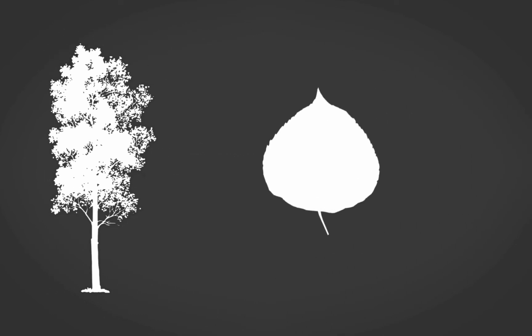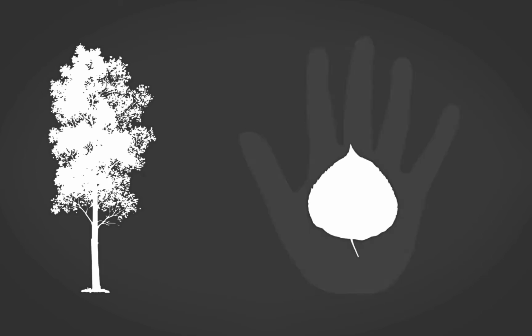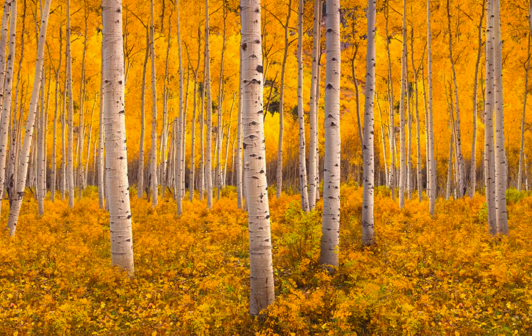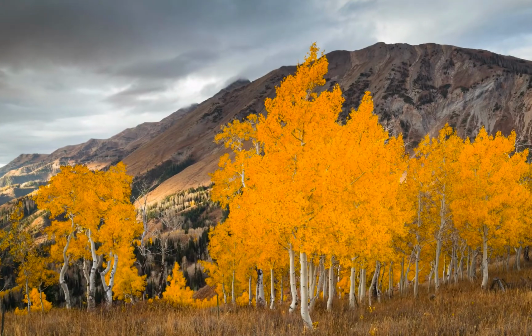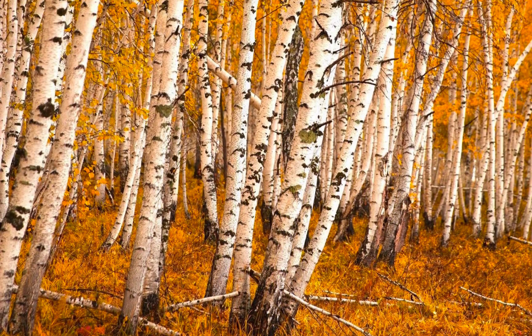Quaking aspen have thin, teardrop-shaped leaves with very minute teeth around the edge. The leaves tend to be 1.5 to 3 inches in diameter, which is about this big when compared to the average adult hand. The leaves turn from a moderate green to a bold yellow in the fall. This stunning display of color never ceases to catch a photographer's eye. I personally find this transformation to be absolutely mesmerizing.